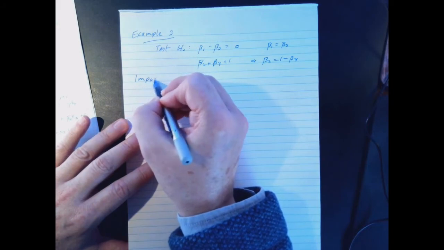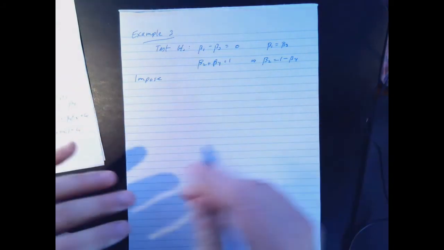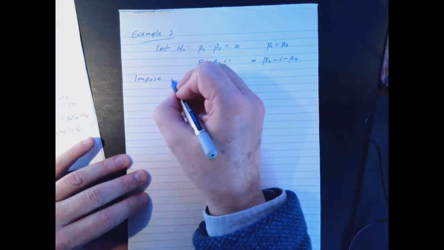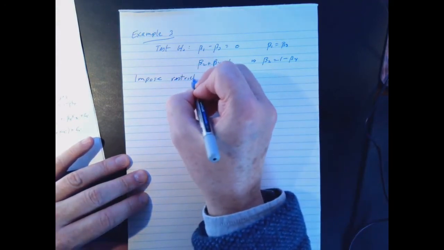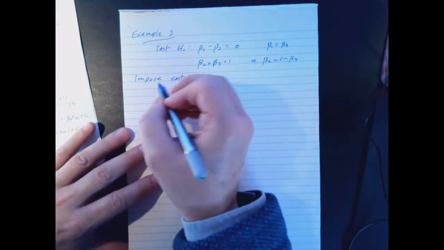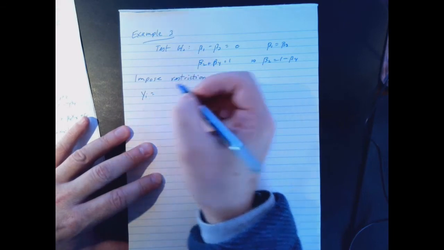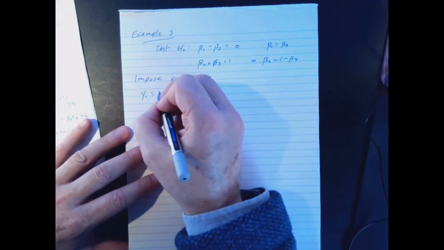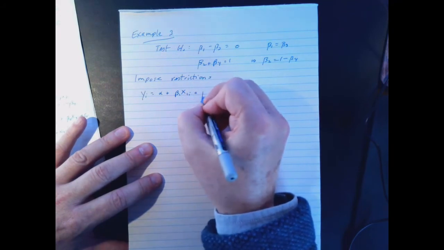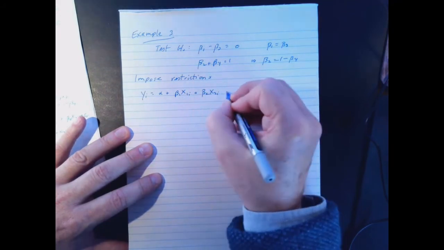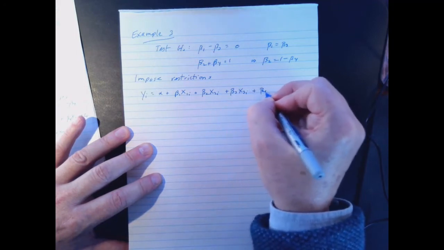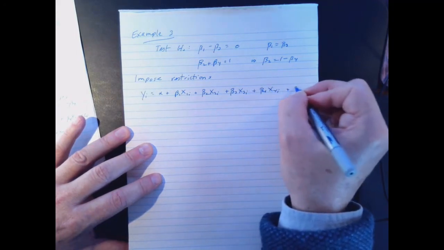So I'm going to skip the first part where you get the unrestricted sum of squared residuals because you've already seen that. So now we impose the restrictions. So start by writing out the unrestricted model. Alpha plus beta 1 x1 plus beta 2 x2 plus beta 3 x3 plus beta 4 x4 plus the error term.